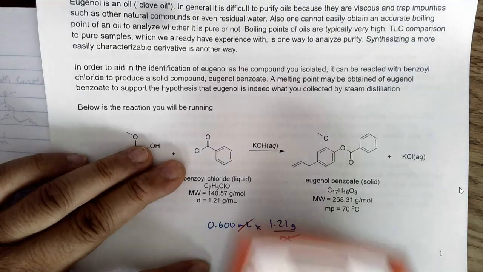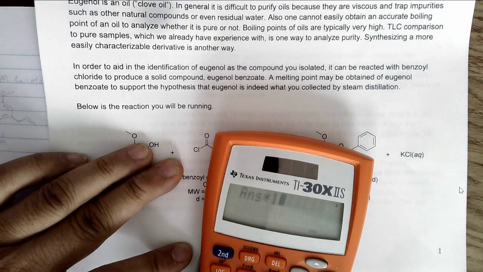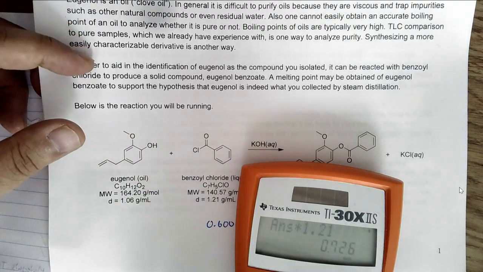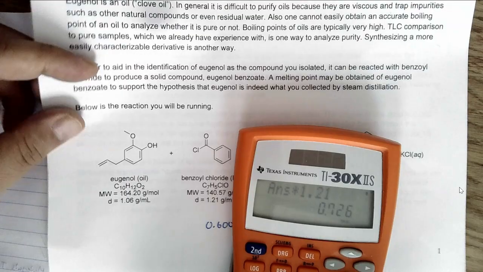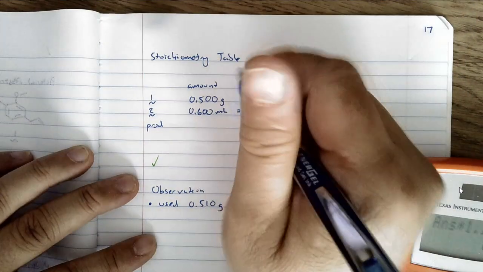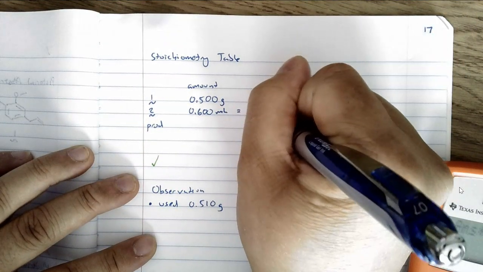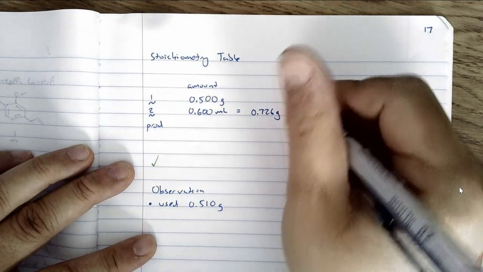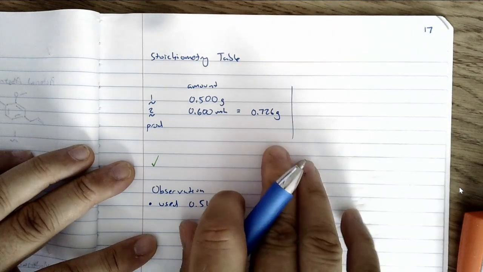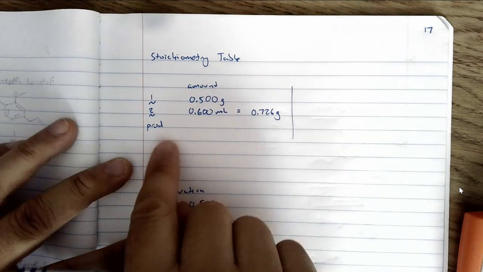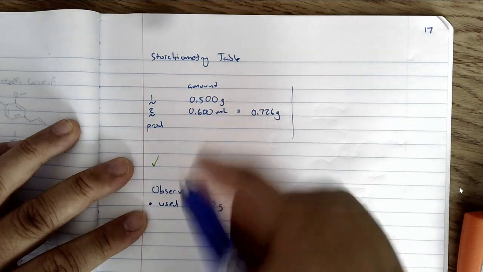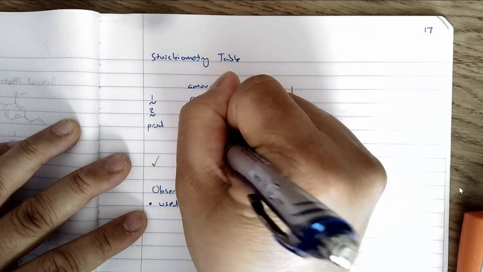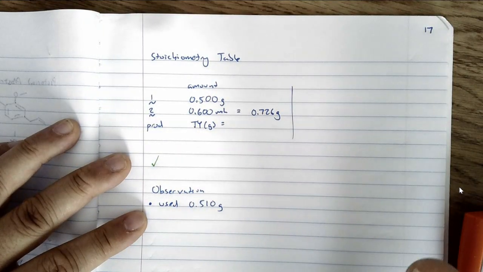Okay? Times 1.21. So my gram amount is 0.726 grams. I'm trying to save space because we need 2 more columns actually. You don't have to put a line, but I'll put a line here. The product amount is going to be your theoretical yield in grams, which we haven't calculated yet.